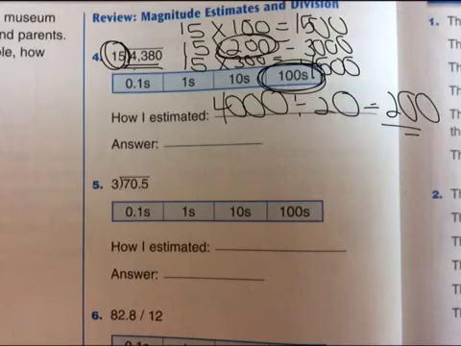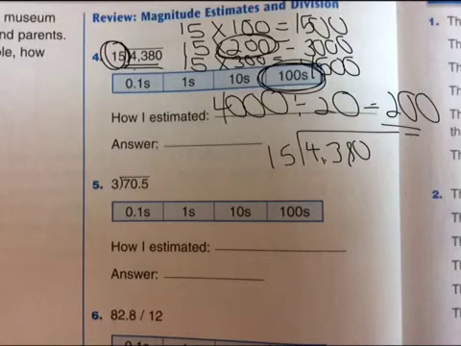Let's do 4,380. Okay, sorry, that is a comma. Divided by 15. I can do either partial quotient or I can do the traditional method. I don't really have enough room to do partial quotient, so I will opt for the traditional method. So let's go ahead and try it.